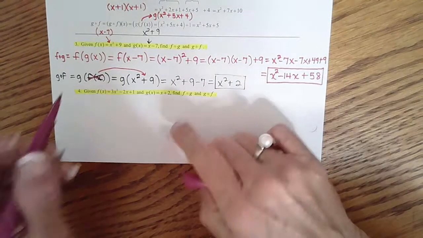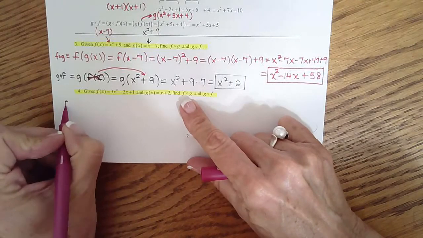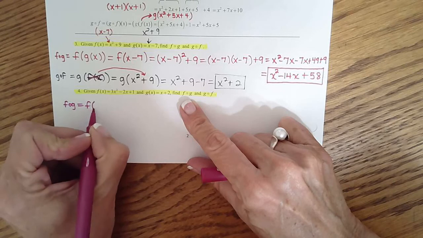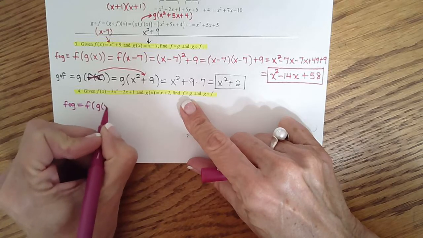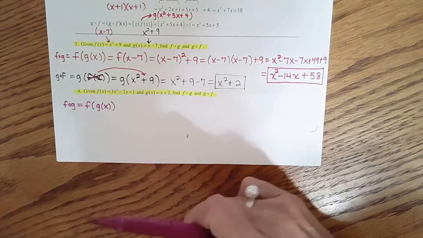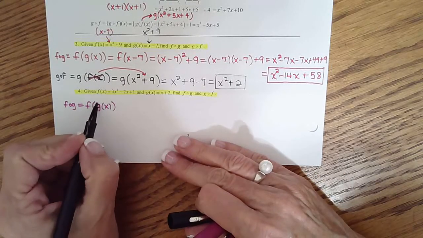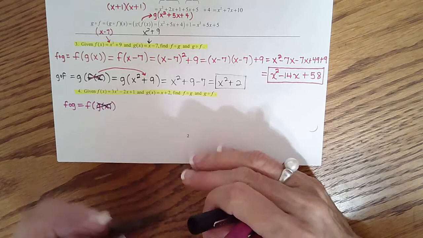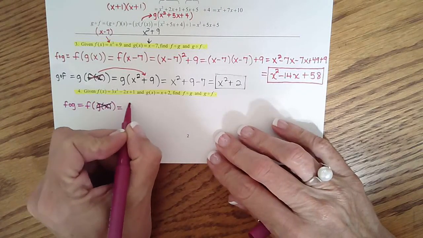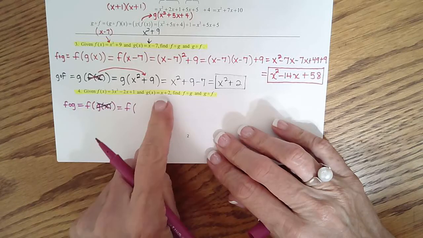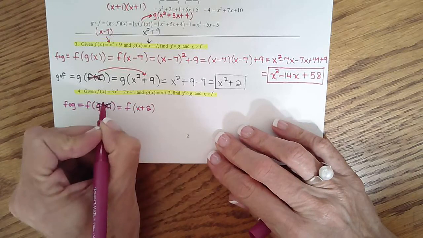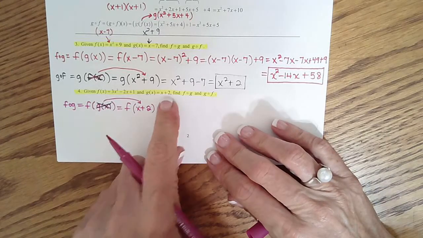Okay, so first they want us to find f of g, which remember is f of g of x. So keep it in the same order. We're going to take out g of x and replace it with what it's equal to. So keep the f there. G of x is x plus 2. So we just replace that with what it is.